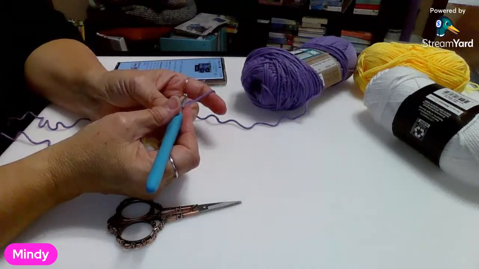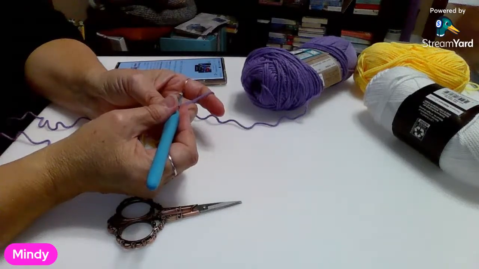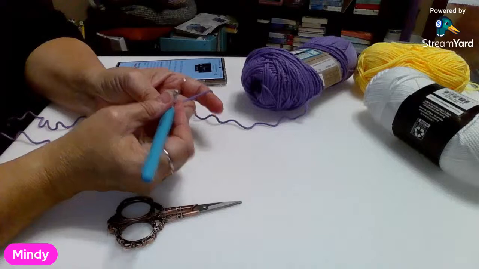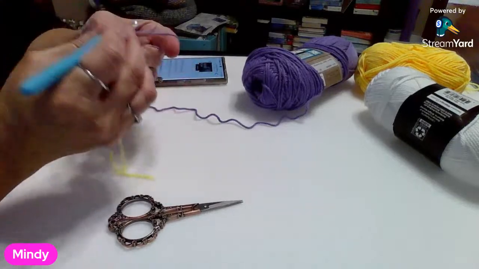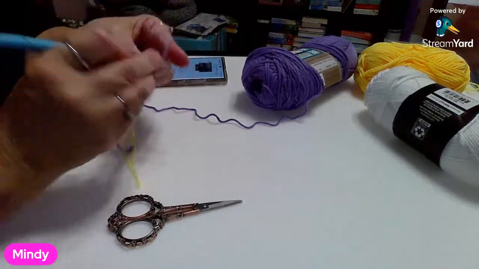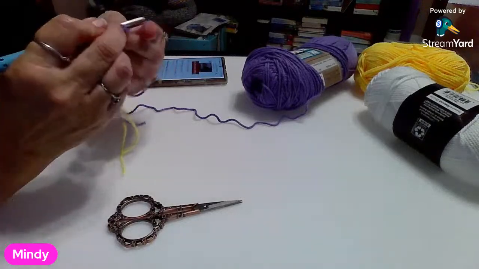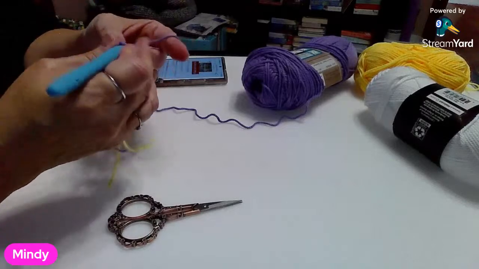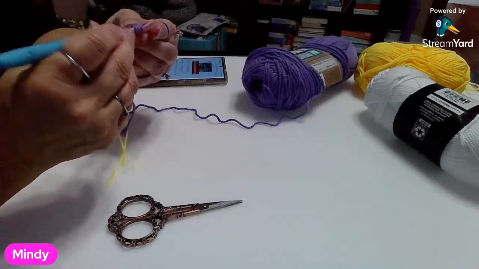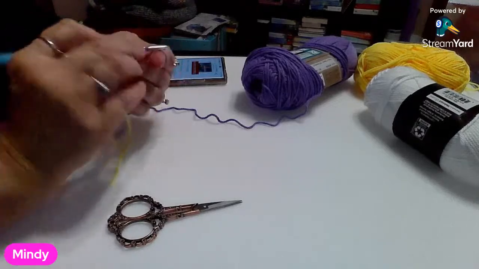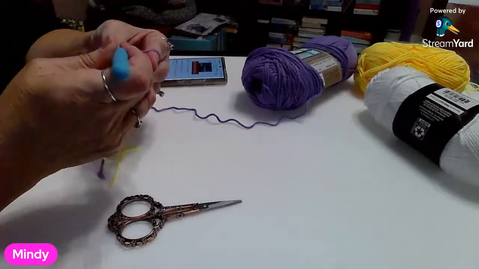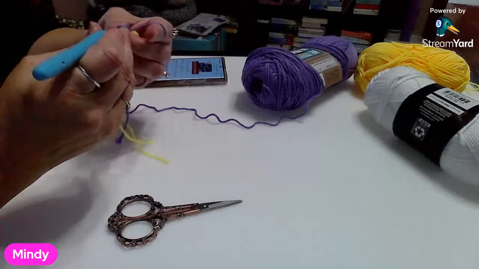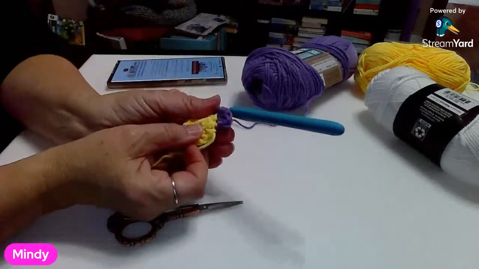Okay, now we're going to do 2 double crochets, chain 2, and a slip stitch. And I think that will all go in the same stitch. Let's try it. 2 double crochets, 1 and 2. Sure, that fell right out. This all goes in the front loop, chain 2, and slip stitch. And there is a little petal.